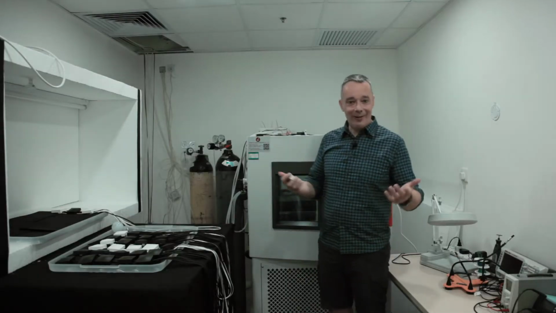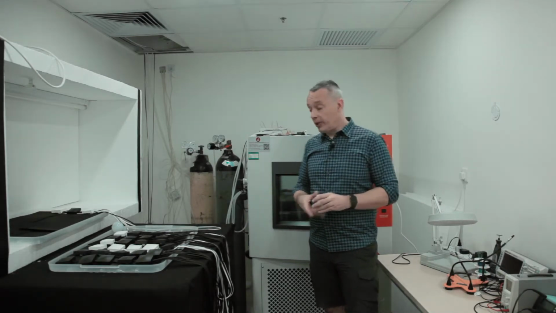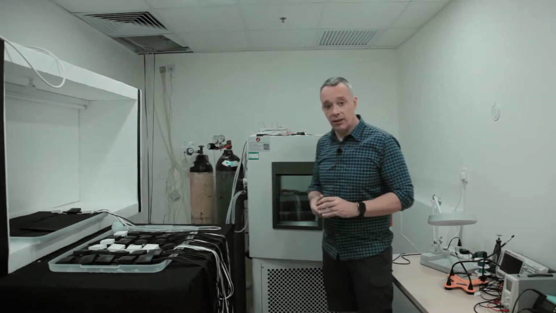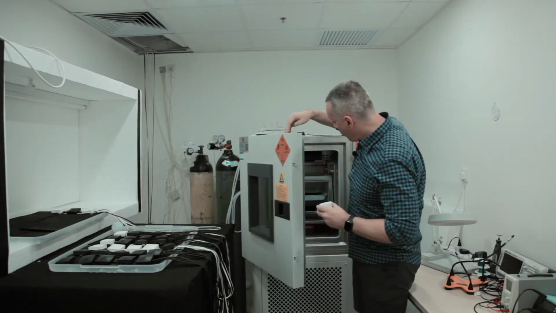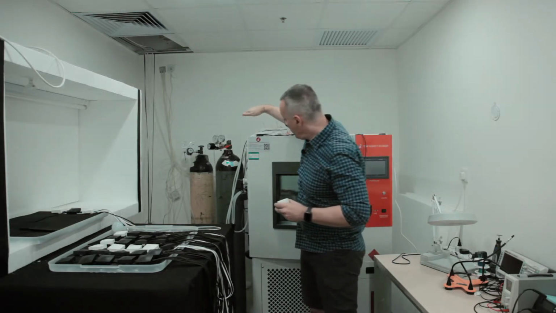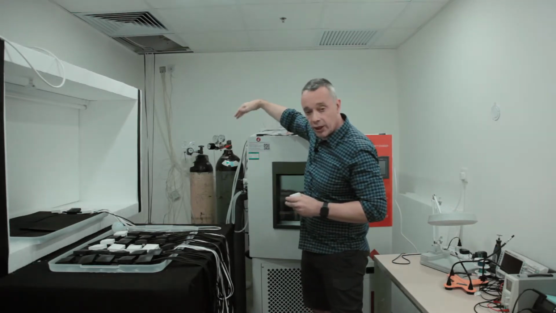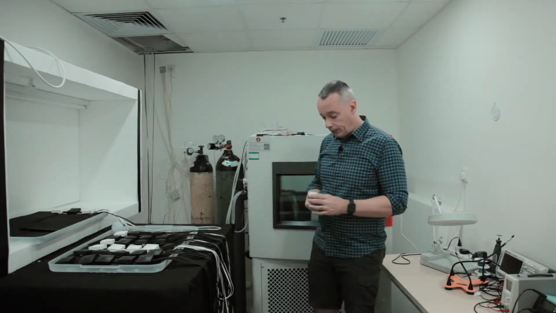Welcome back to our lab. This is where we make all our sensors. For CO2 we use that kind of machine. This is a climate chamber with temperature, humidity, and we have modified it with gas addition here for CO2, nitrogen, fresh air, and this is how we qualify all our sensors.